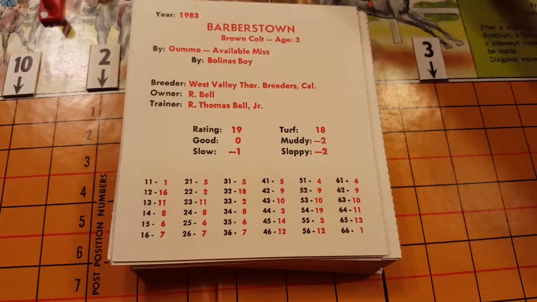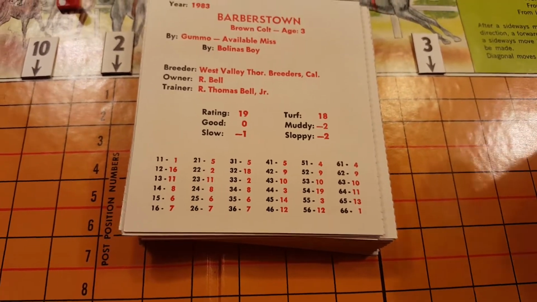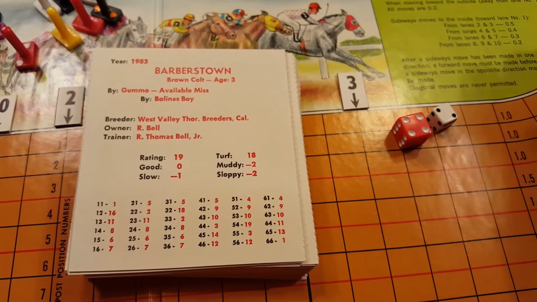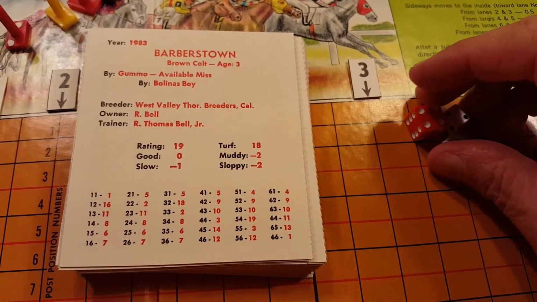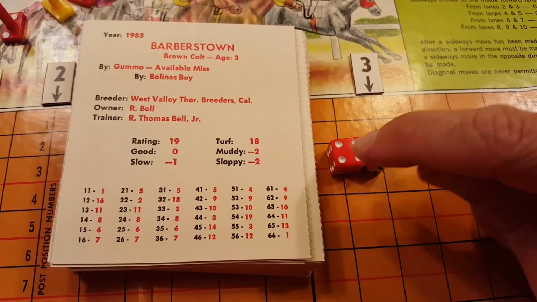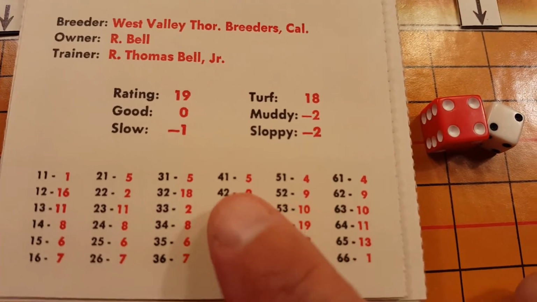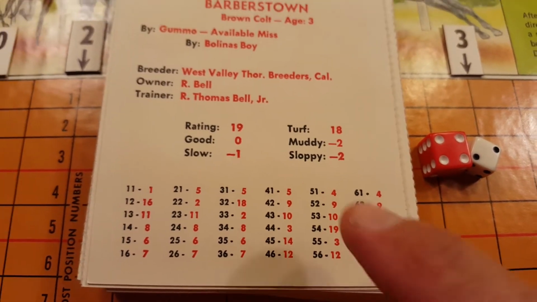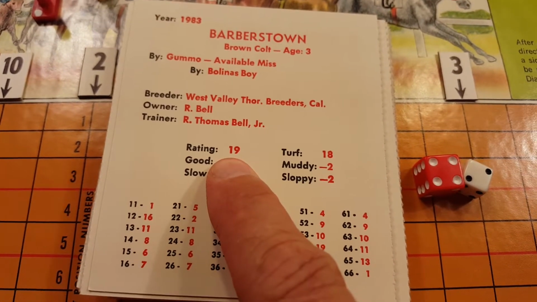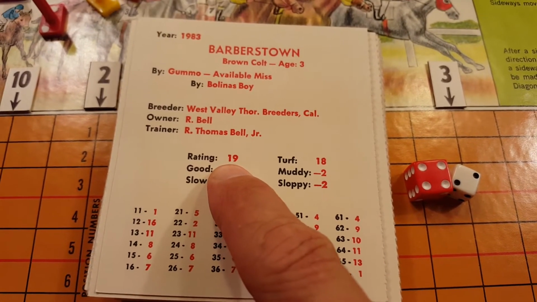Then to read the cards, it's just like the baseball game. You're going to take your dice and your shaker and roll them. The red die is the 10s. The white die is the 1s. 42. 42 is a 9. So if he's running on a fast track, he's a 19.